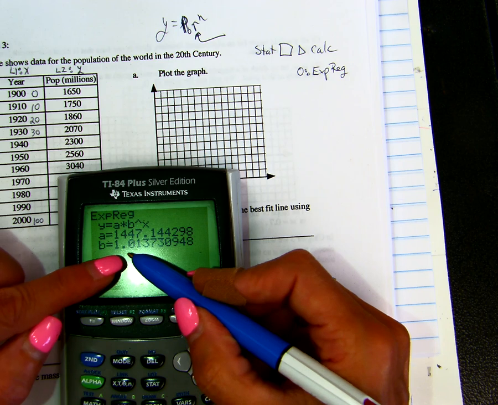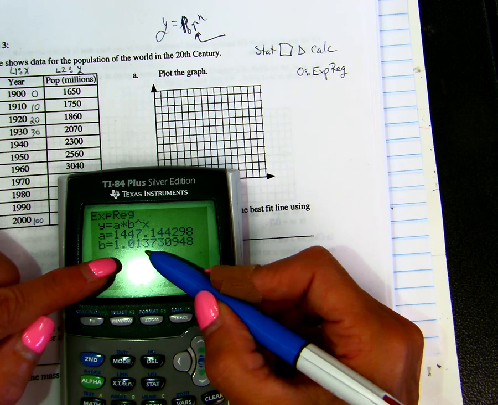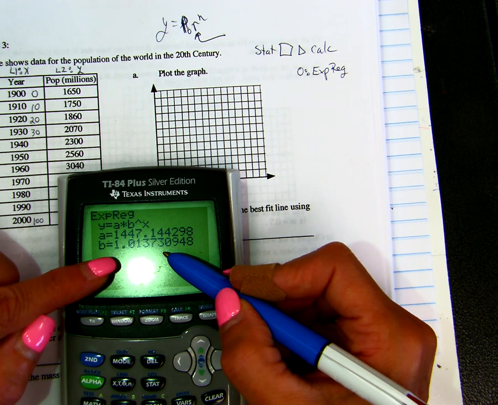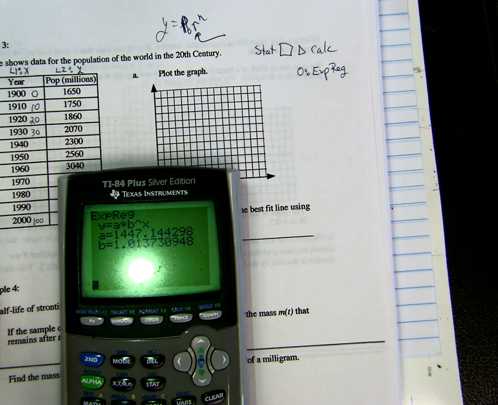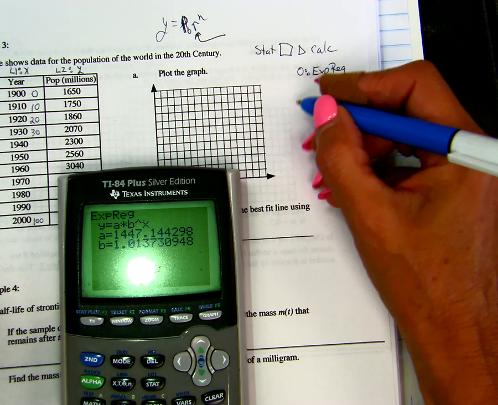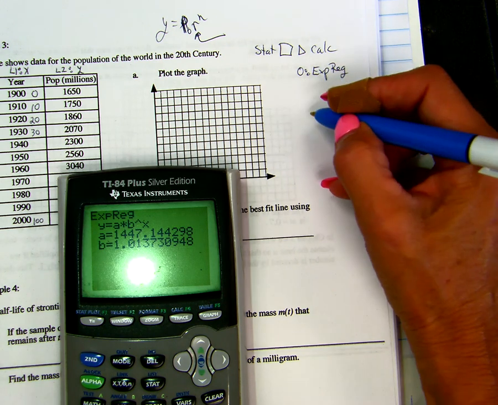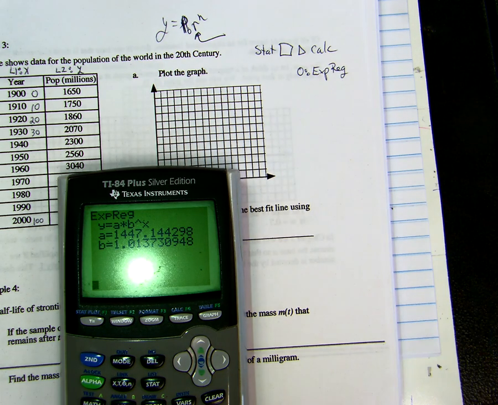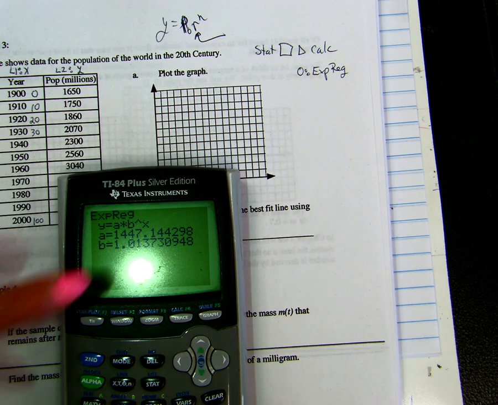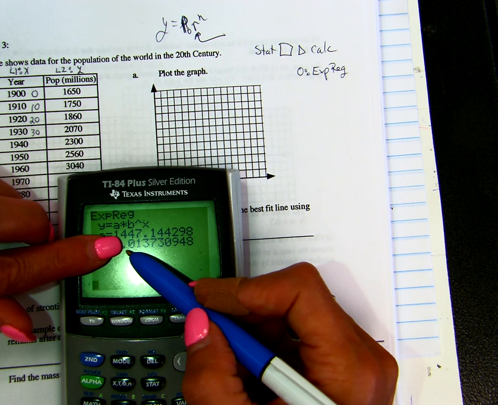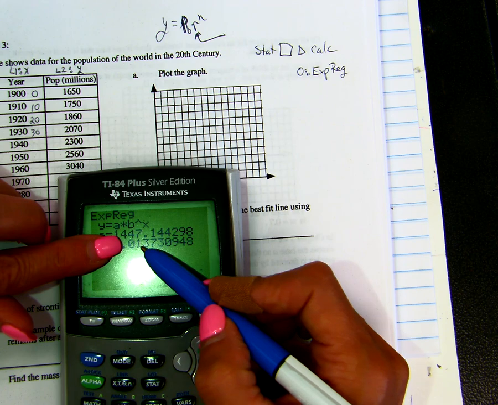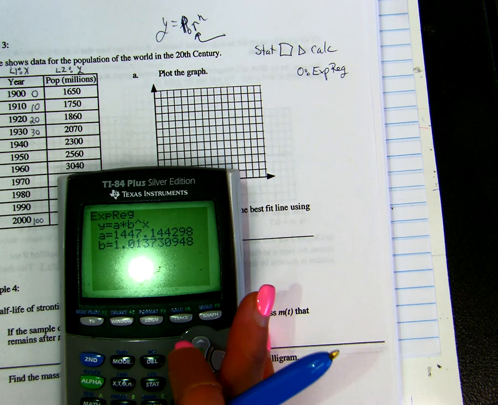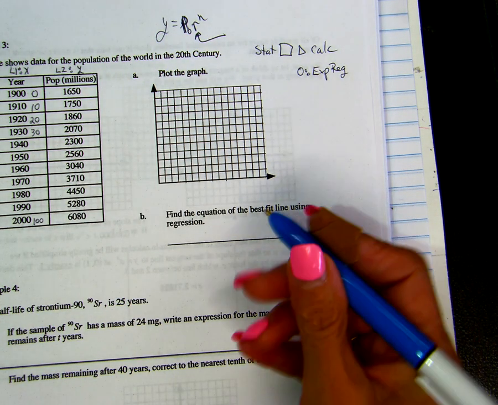If it's saying that the base is 1.0373, what approximately is our growth rate? At what percent is this population growing? See, that's growing at about 1.4%. Okay, so find the regression line.